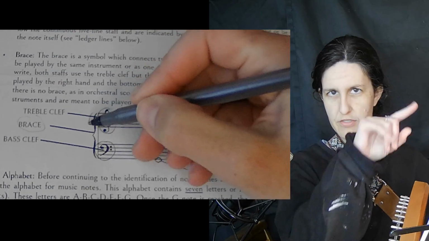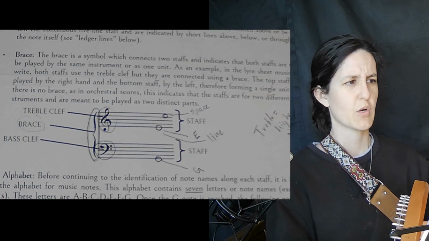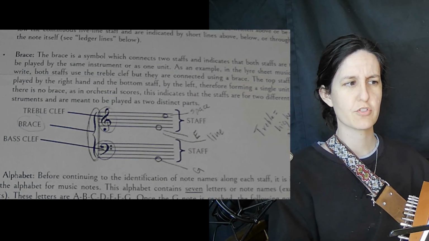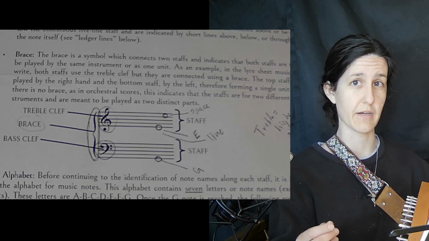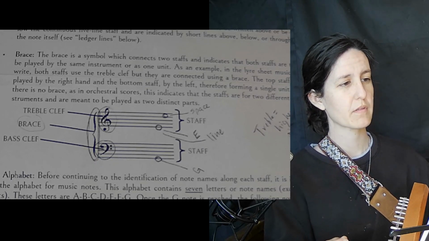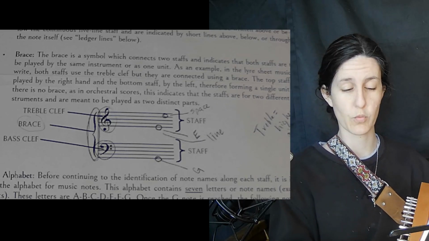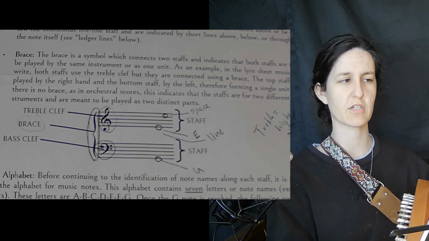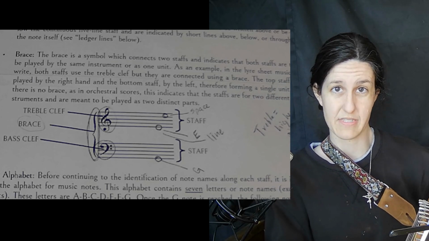This is this kind of fun squiggly thing that connects the two. Basically all that tells us is that we're going to play those 2 parts, that is the notes on both of those staffs, at the same time. The fun thing about any 2-handed instrument where you can play multiple notes at a time is that you can essentially play 2 different parts, or even 2 different instruments at the same time.